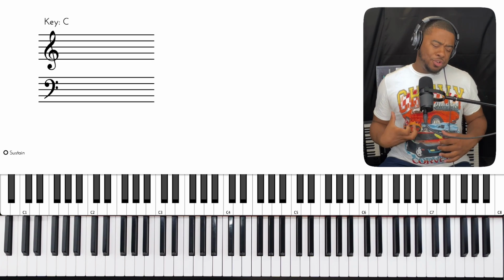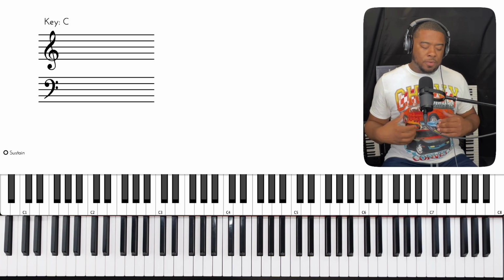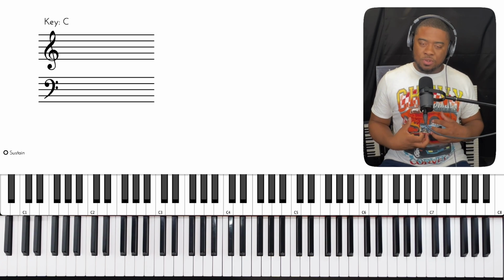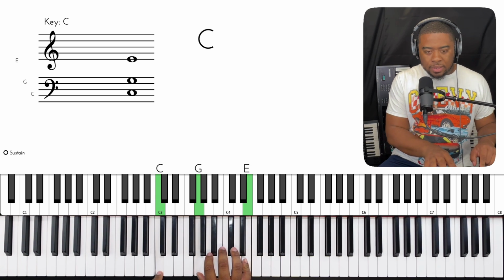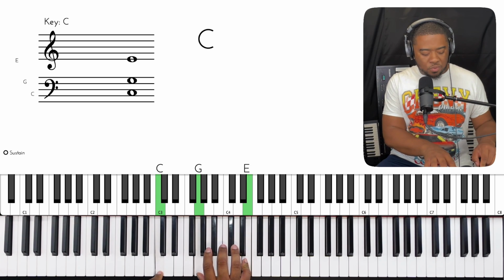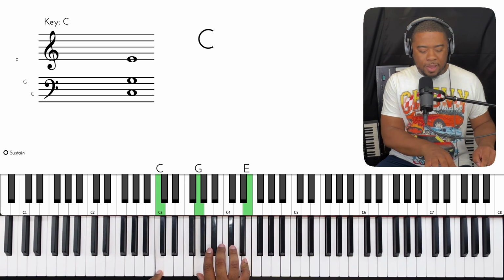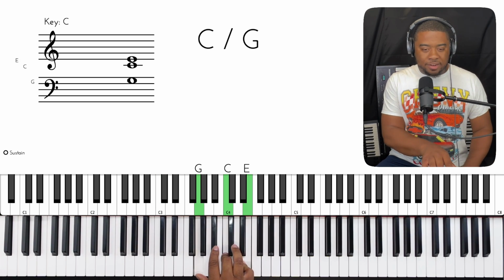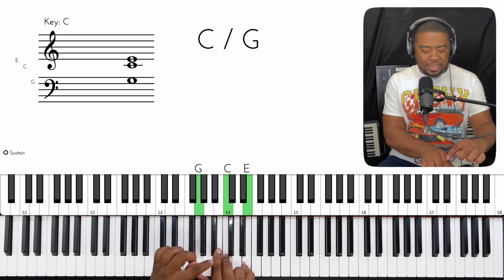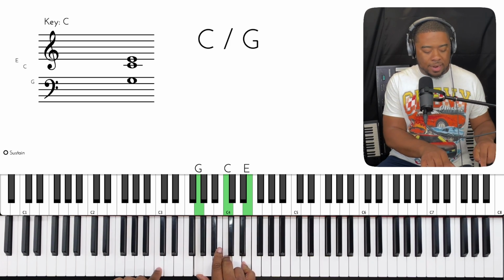So now what we're going to do is learn the first drop two voicing, right? And it's this one, okay? The root is going to be at the bottom, okay? So you can build this drop two triad from the second inversion, right? Take that second highest note, which is C, and bring it to the bottom.